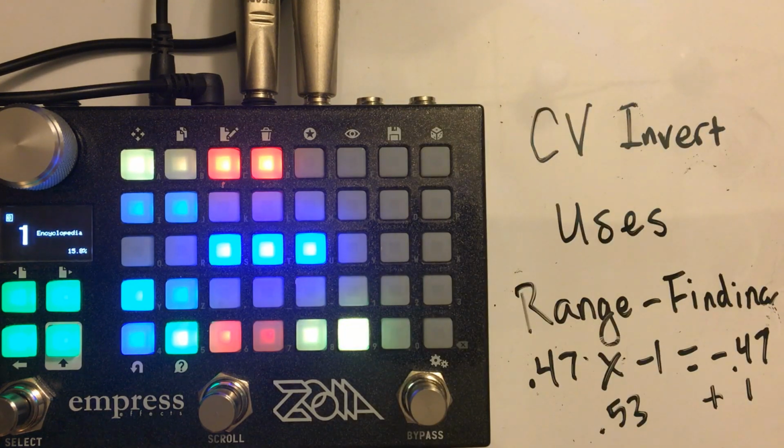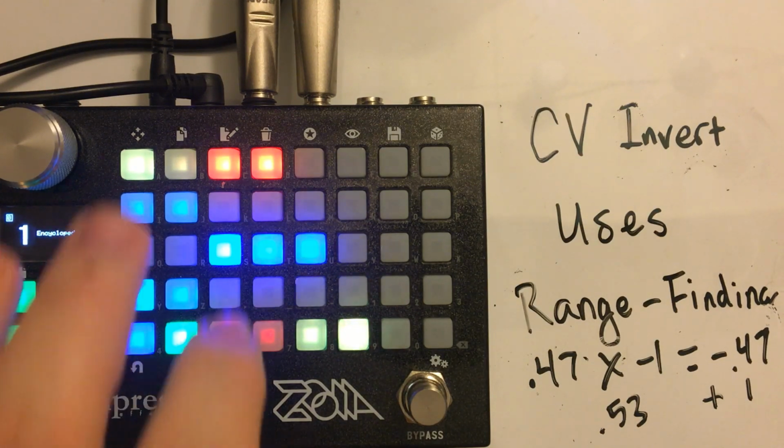So this is a little bit of a more complicated process, but it ends up saving a ton of time and makes doing a bunch of different types of modulation and connections way easier in the long run.